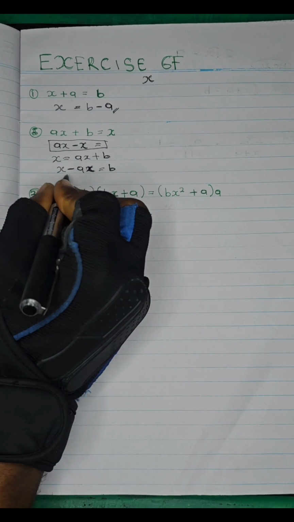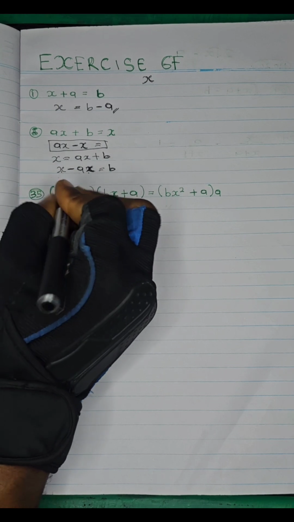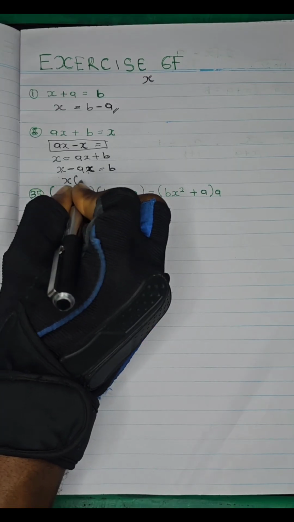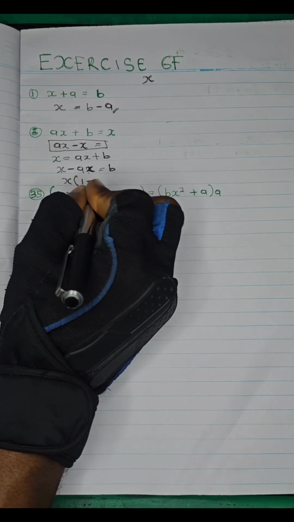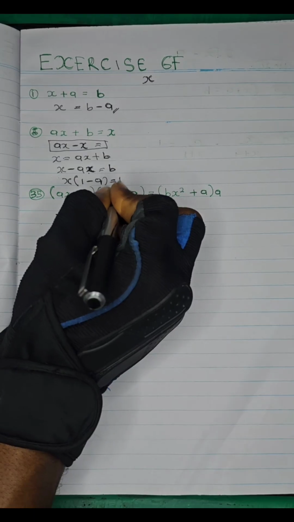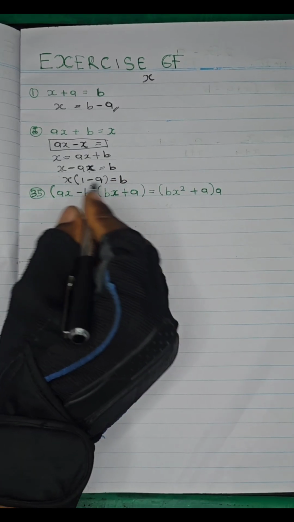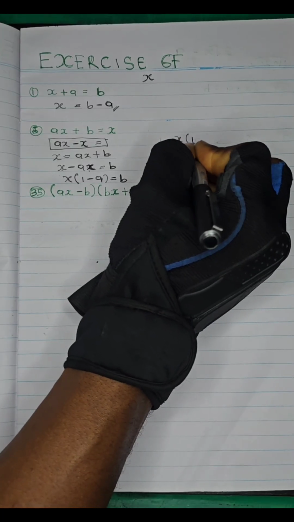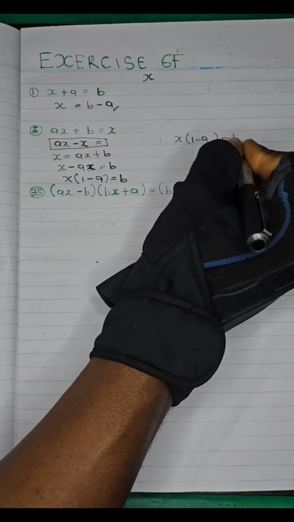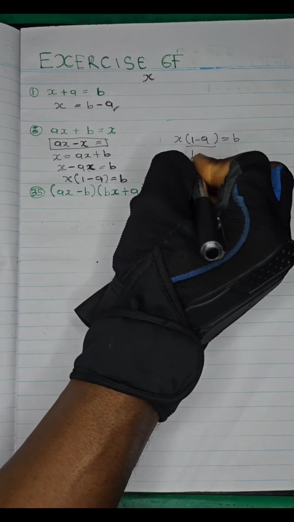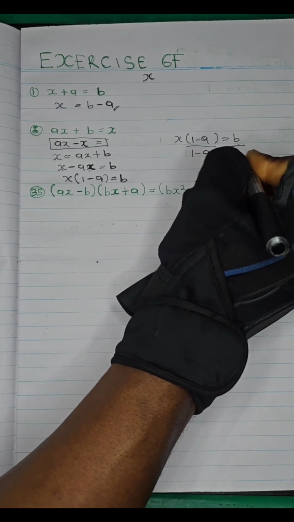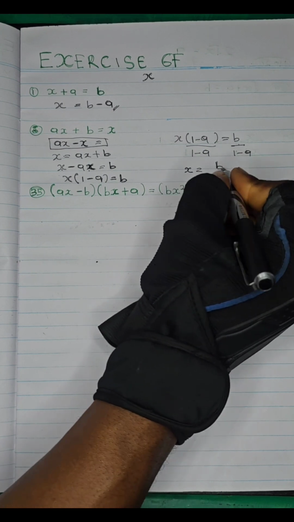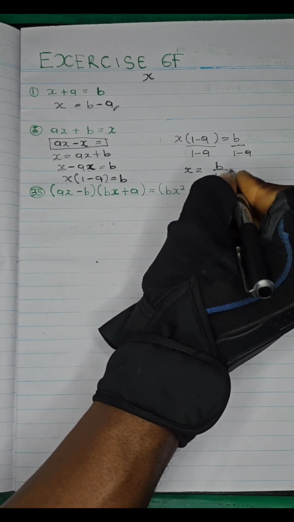So I will now take x out because x is here and x is here. Take it out. You have x in bracket. X divided by x is 1 minus ax divided by x, you have a, is equal to what? B. This is our expression. So let me write it out here as x in bracket 1 minus a is equal to b. So we divide both sides by 1 minus a. In that case, you now have that your x is equal to b over 1 minus a. This is your final answer.